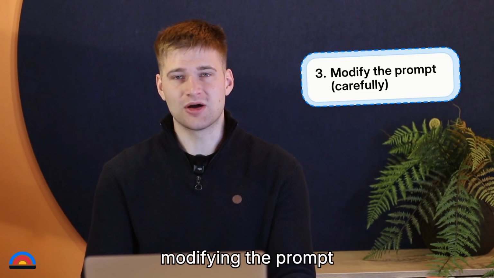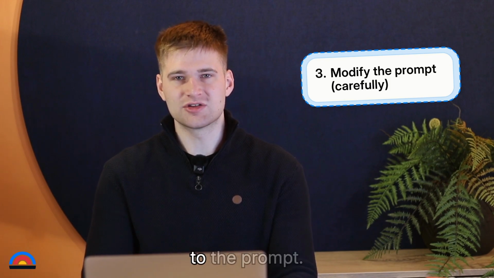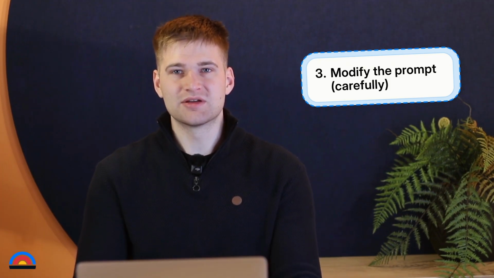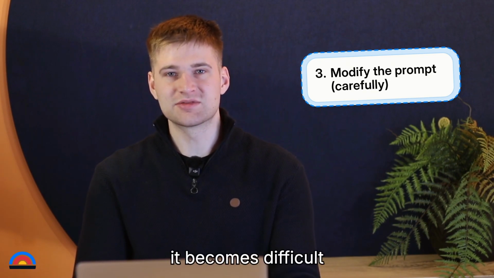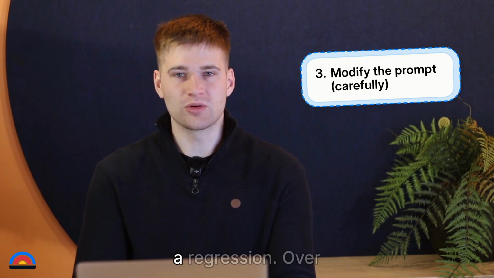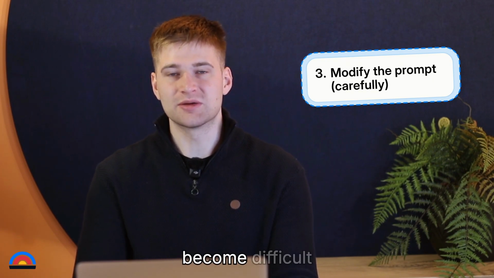Step 3 is modifying the prompt carefully. Now, we make changes to the prompt. We only change one thing at a time. Single variable changes are critical. If multiple changes are made simultaneously, it becomes difficult to understand what caused an improvement or a regression. Over time, this is how prompts become difficult to maintain.